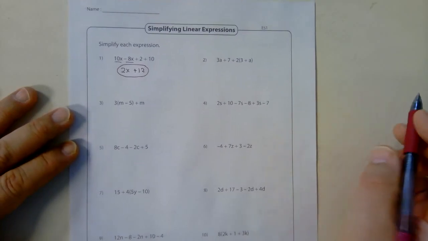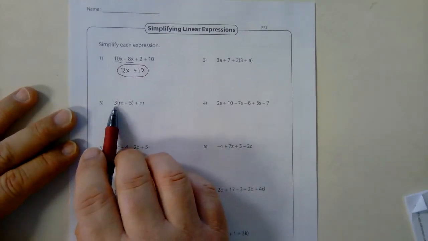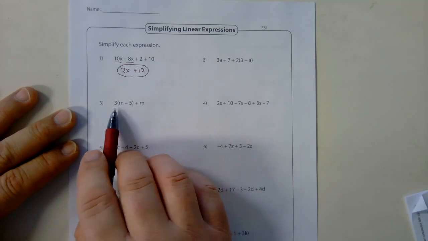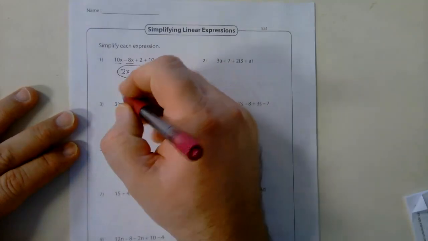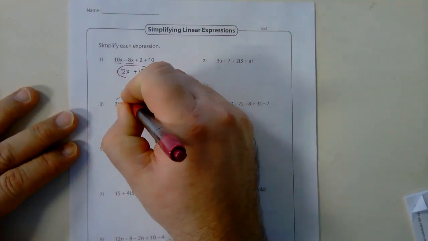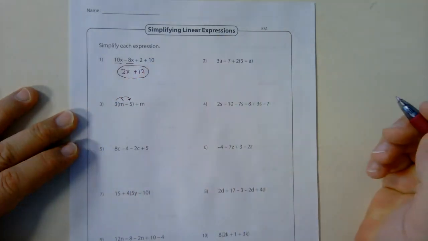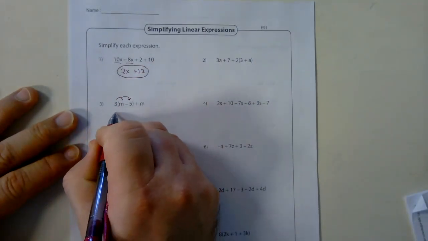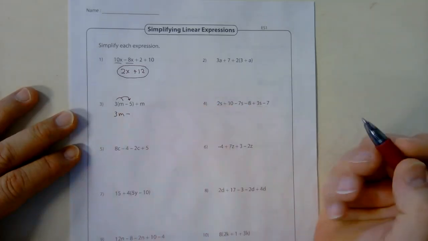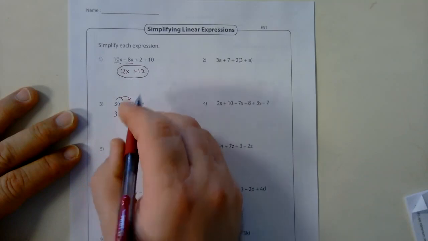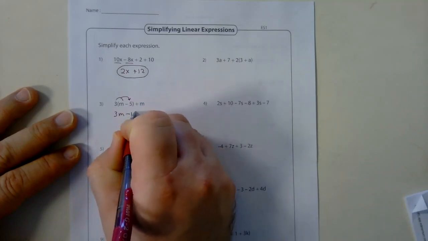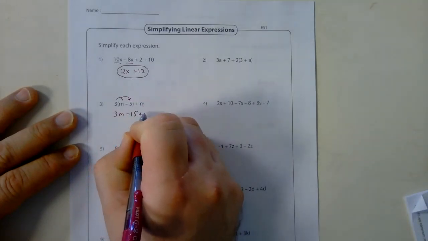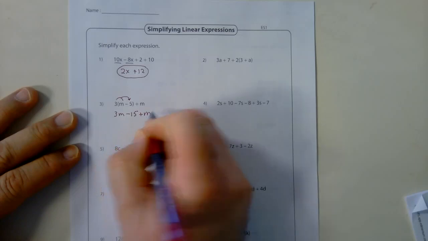Question number 3. Notice the 3 is on the outside. We have parentheses, so right away that tells me I need to distribute the 3 to the m and a 3 to this minus 5. So we do this by multiplication, so 3 times m gives us 3m minus 3 times 5, which is 15. Now I just add the plus m at the end.